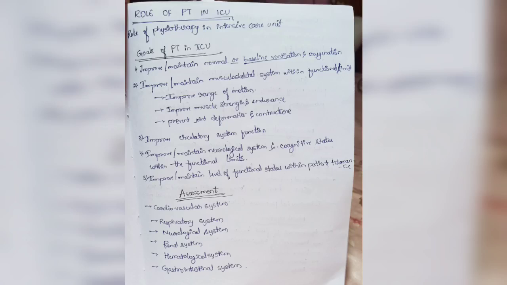Hello everyone, today we will discuss the role of physiotherapy in the intensive care unit. First of all, what are the goals of physiotherapy in the intensive care unit? What is the goal of physiotherapy in the intensive care unit?